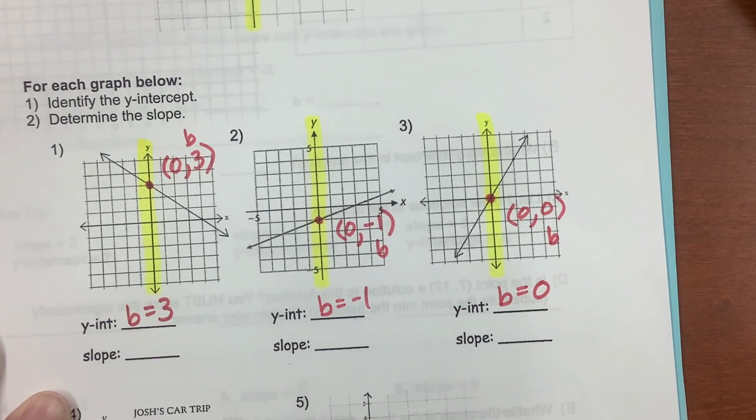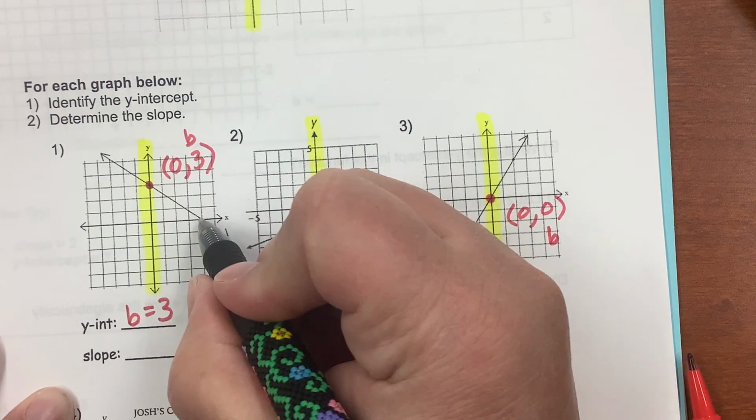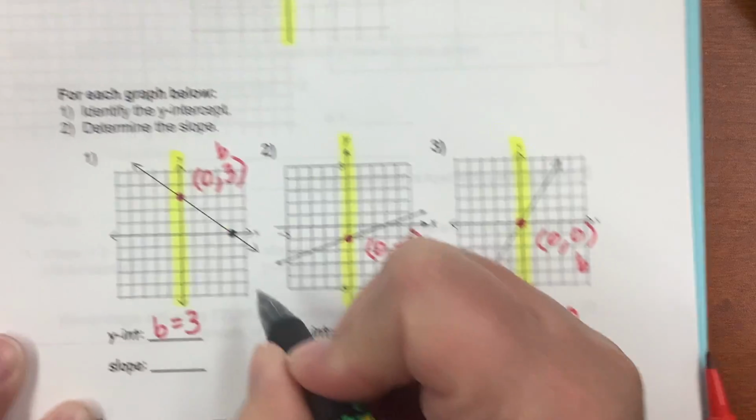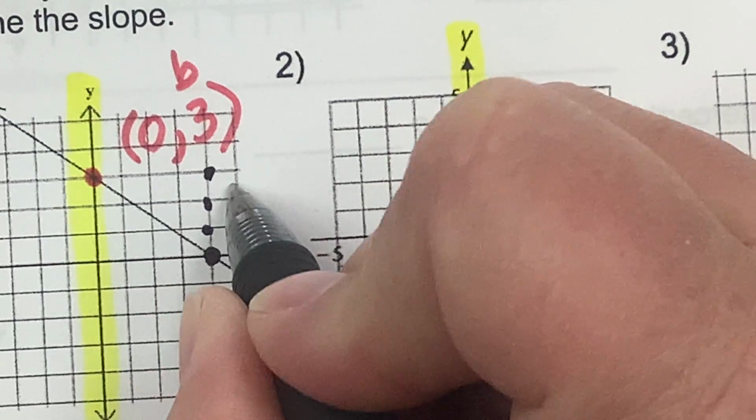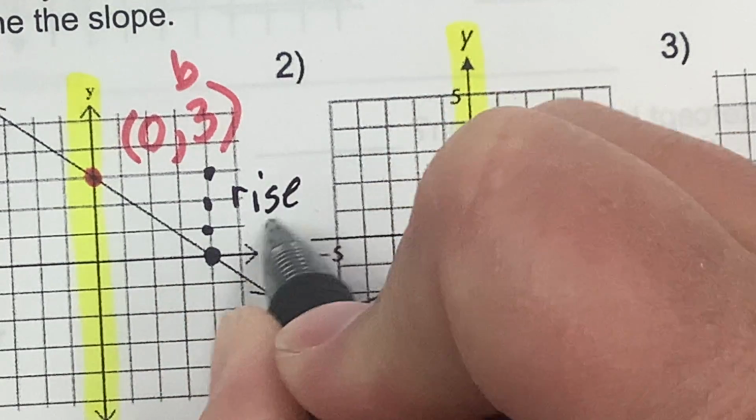All right, now I'm going to go back and find the slope. Remember, in order to do slope, you need rise and run. So you find a good point. Make it nice and big so you can see it. And you find the rise, 1, 2, 3. My rise is 3.